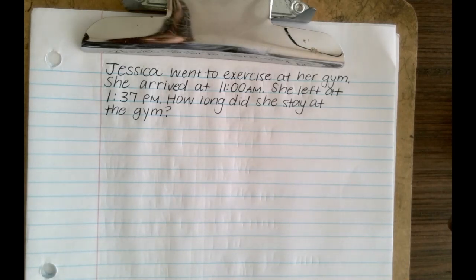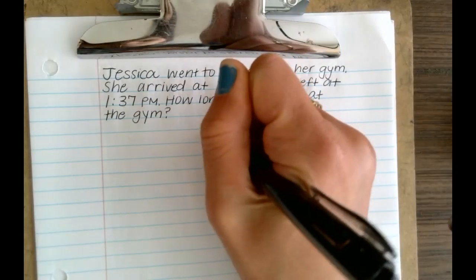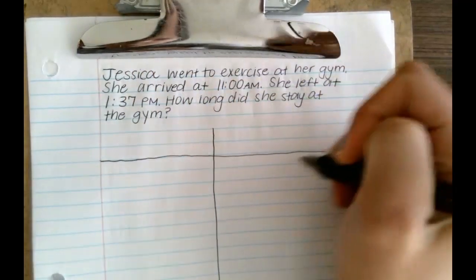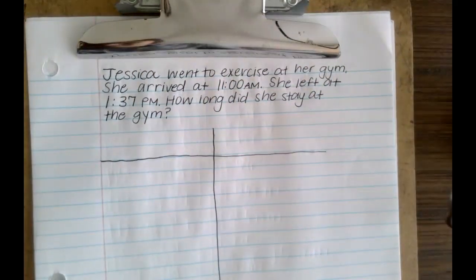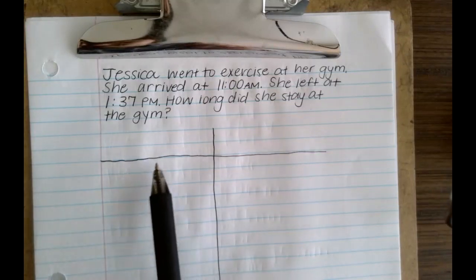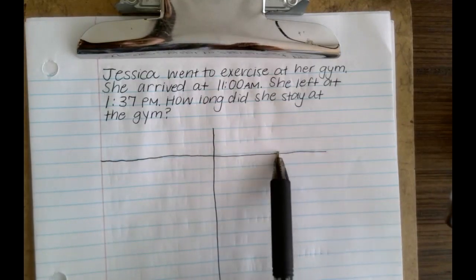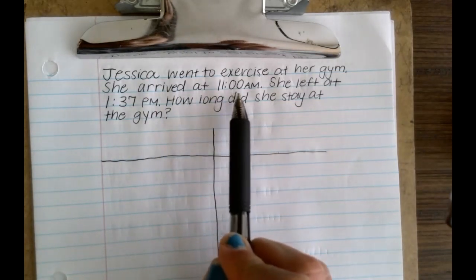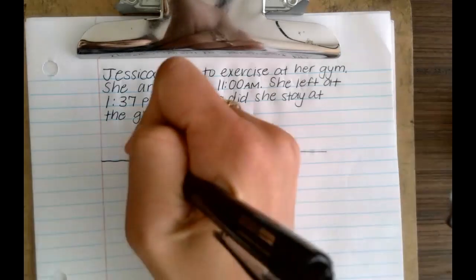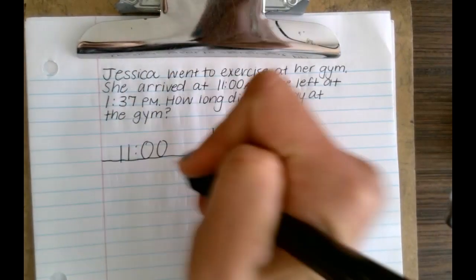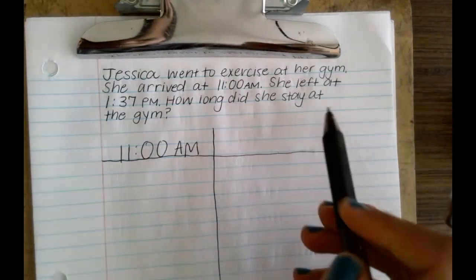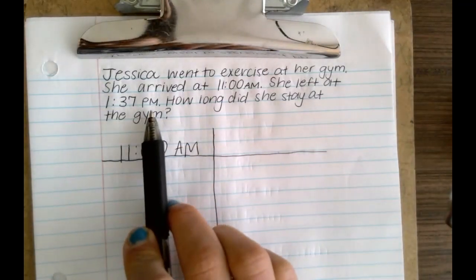So in order to solve this elapsed time problem, we are going to draw a T-chart. In our T-chart at the top, we are going to have our start time and our end time. So if I look at my problem, it says she arrived at the gym at 11 o'clock a.m. So that's my start time. And my end time is when she left at 1:37 p.m.